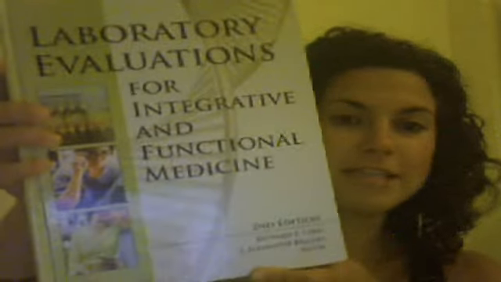The other functional medicine books that I highly recommend are these. I have them out here. One is Laboratory Evaluations for Integrative and Functional Medicine, if you can see that here. The next one is these case studies. They're great case studies having to do with functional medicine. And the third one, which I love, is a good reference guide, the MetaMatrix Handbook. These all can be found on the MetaMatrix website.